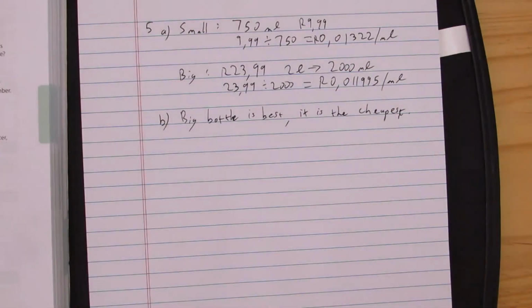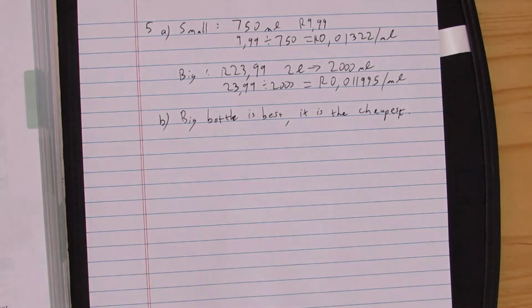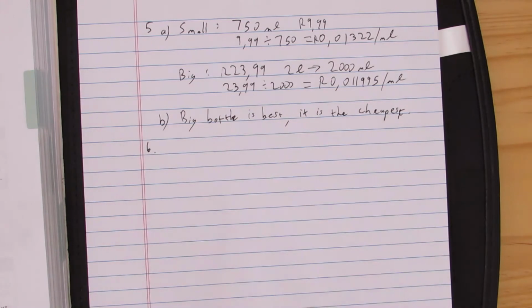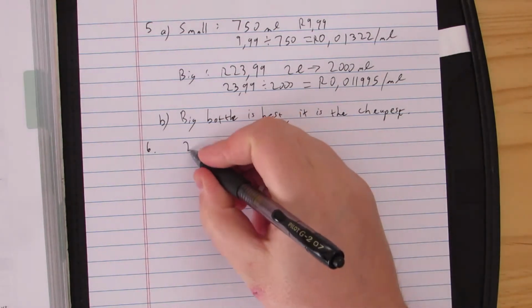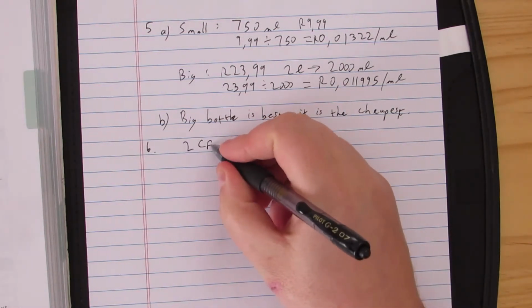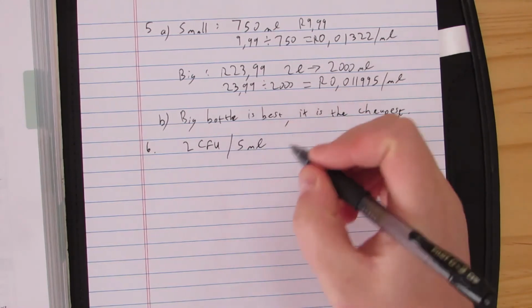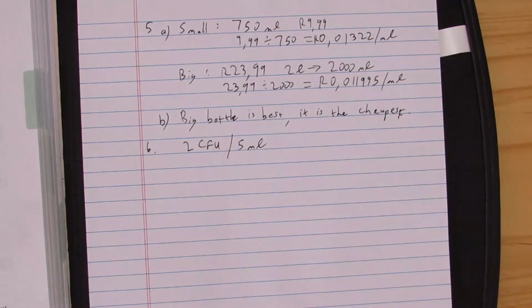I'm actually going to do the calculation altogether and then make the determination of whether or not it's safe. So, I know that I have 2 CFU per 5 milliliters. If I wanted to convert that to a unit that I can use, I could change this to a common one.